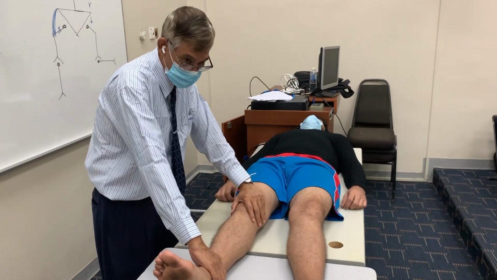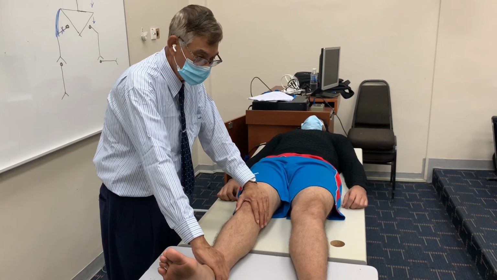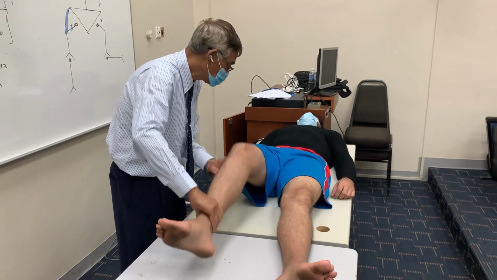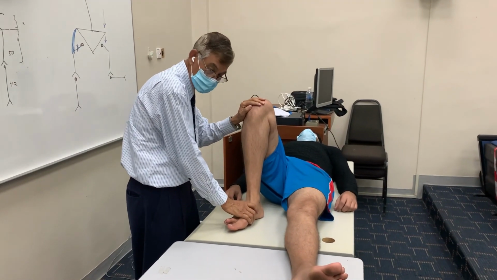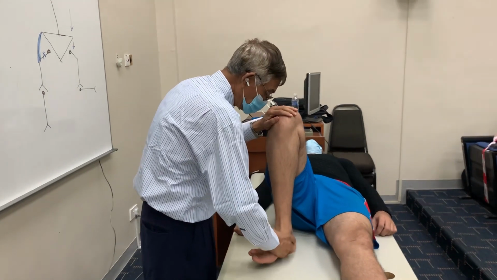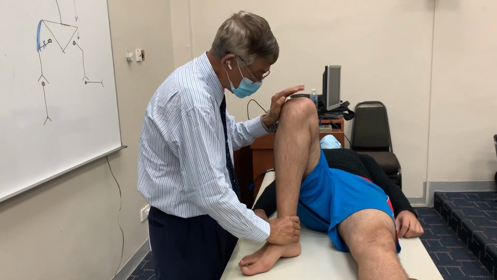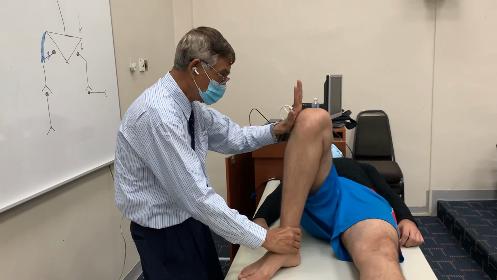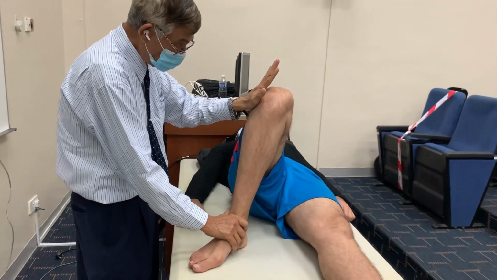Now we are going to do the meniscus test. It is called the McMurray test. So here, full flexion, then external rotation of the leg. Then you apply the valgus force. Full flexion, now a valgus force.